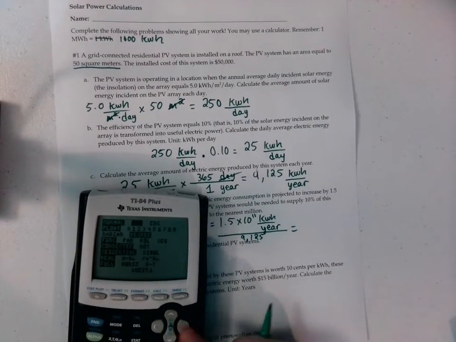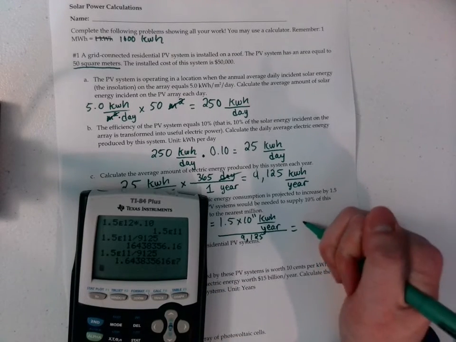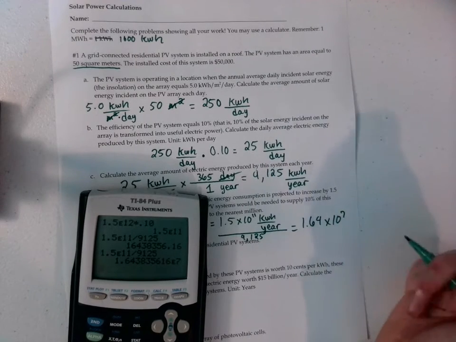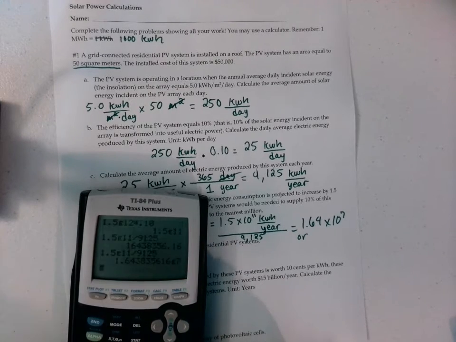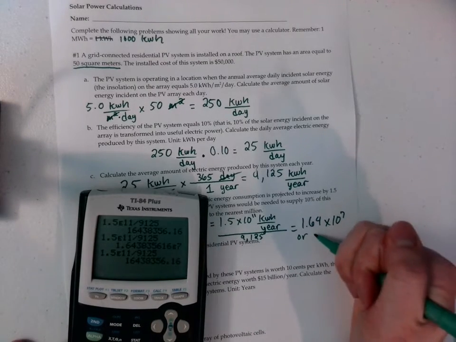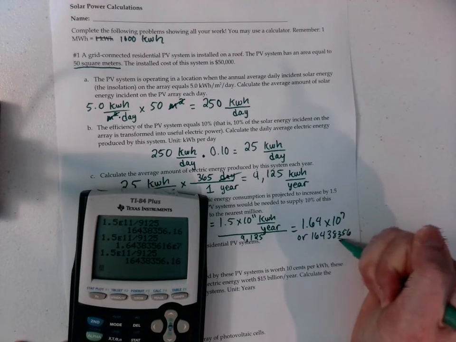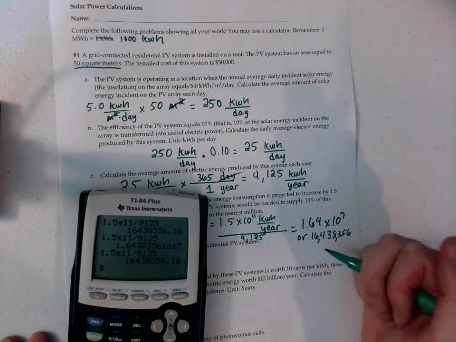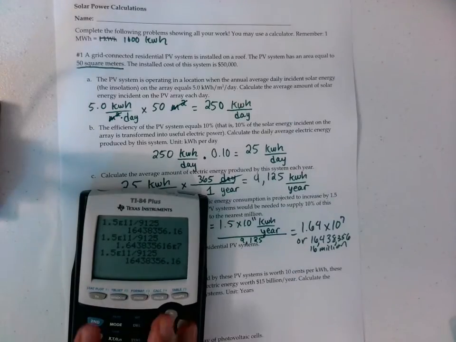You can put it in scientific notation mode on your calculator if you want. So here's the answer I got: 1.64 times 10 to the 7th, or if you want to write it out as a normal number, it can be 16,438,356, so it's basically about 16 million. Alright, so 16 million of these things.